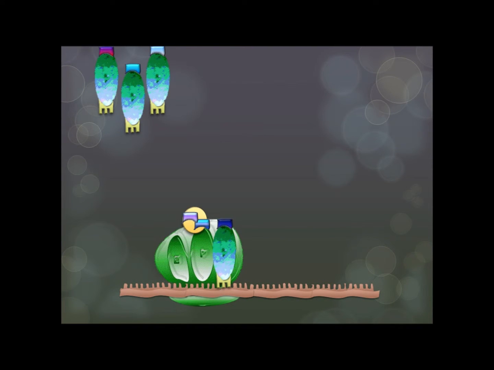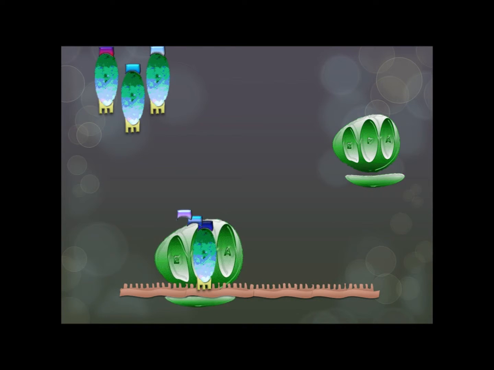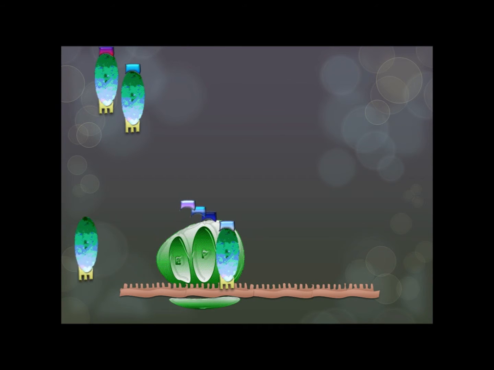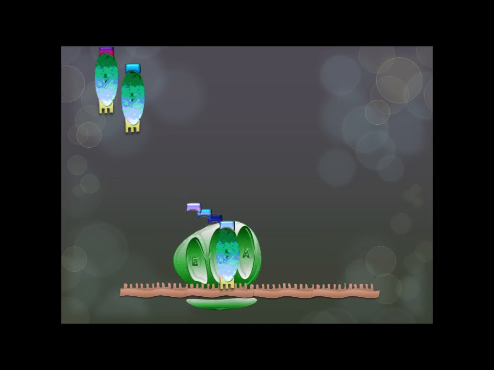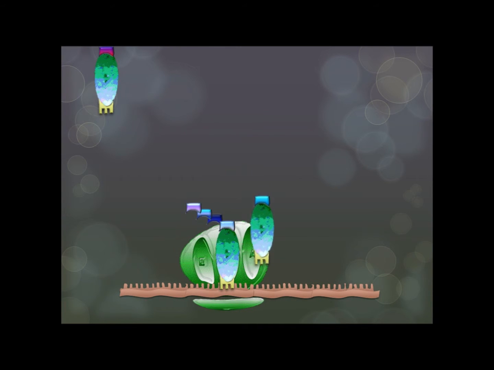Now, bringing our attention to the structural components of the ribosome, we have: 1. The E site, where discharged tRNAs leave the ribosome. 2. The P site, which holds the growing polypeptide chain. And 3. The A site, which holds the tRNA carrying the next amino acid to be added to the chain. This process will continue until the ribosome reaches a stop codon, which signals the end of the translation process.